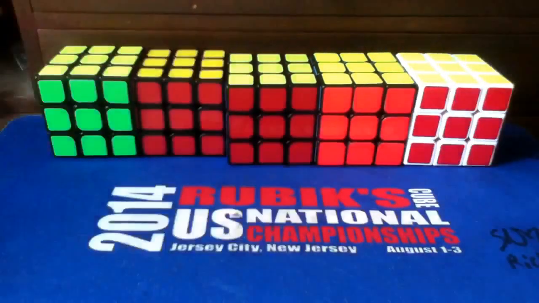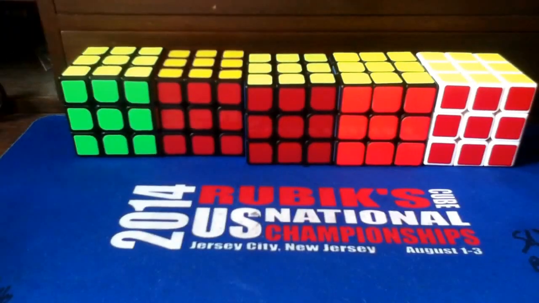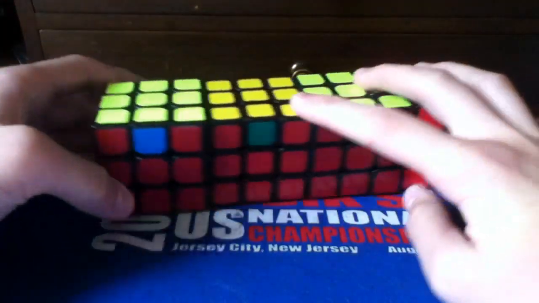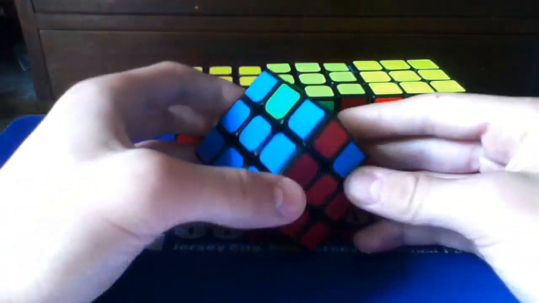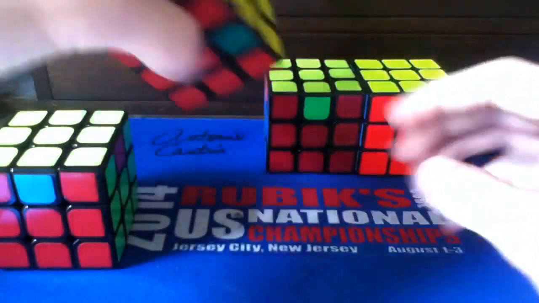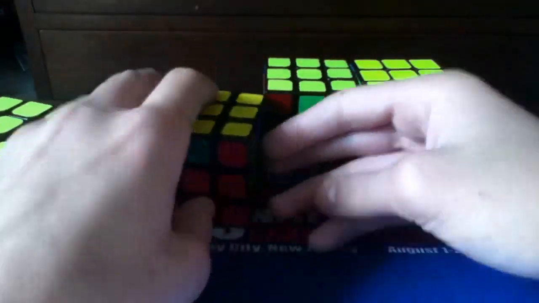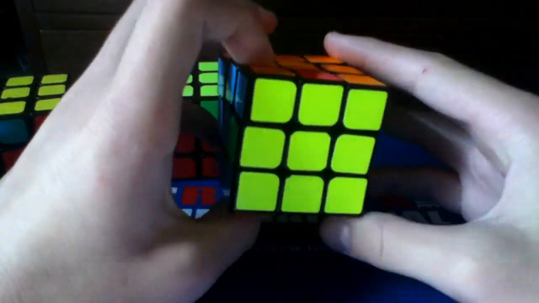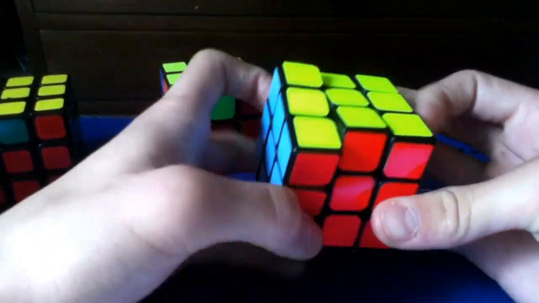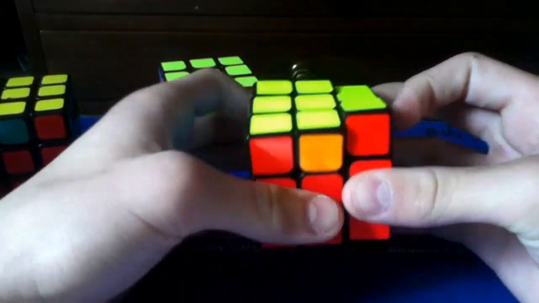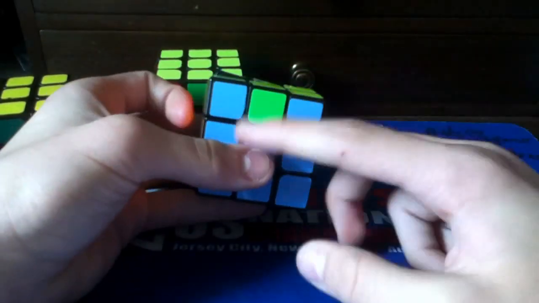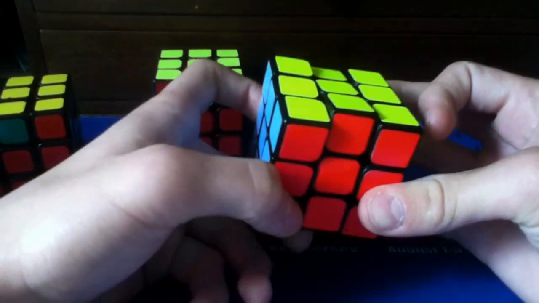So, let's get ready. Get your paper out. These are all the two-look PLLs. Basically, these are the PLLs that have all the corners oriented or permuted properly. So it's the two U perms and the Z perm and the H perm. With the H perm, if you have the corners permuted so the corners match the front face, then there's no AUF at the end.